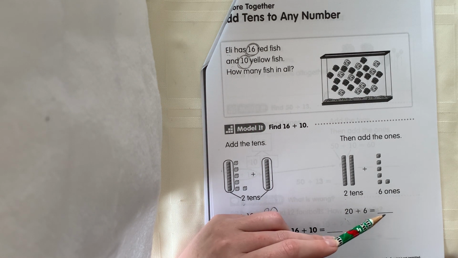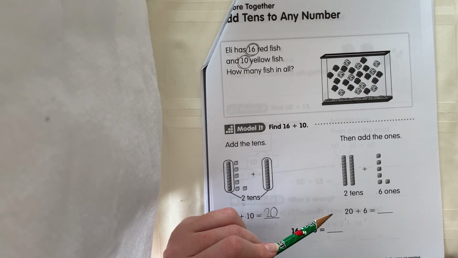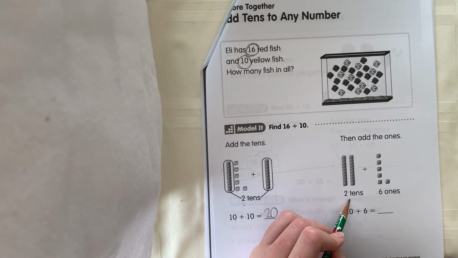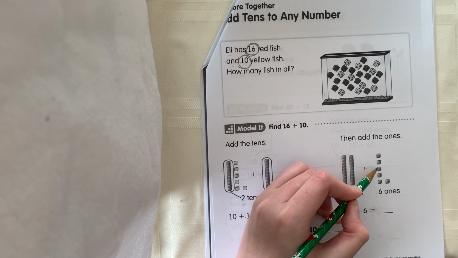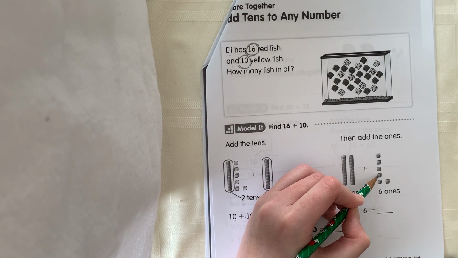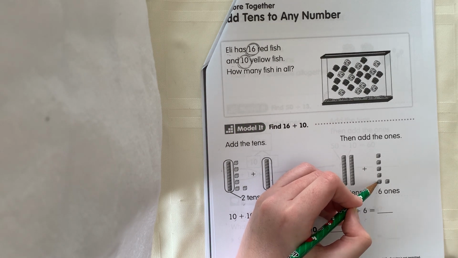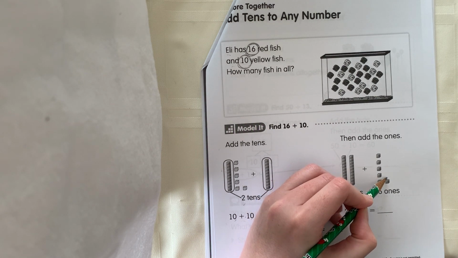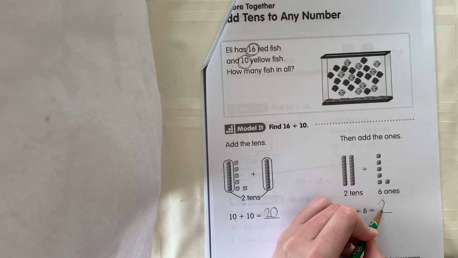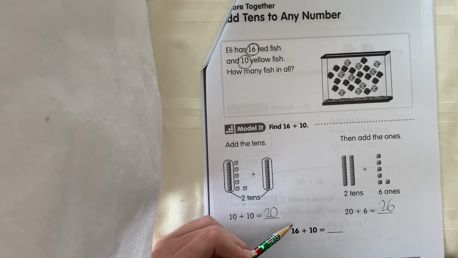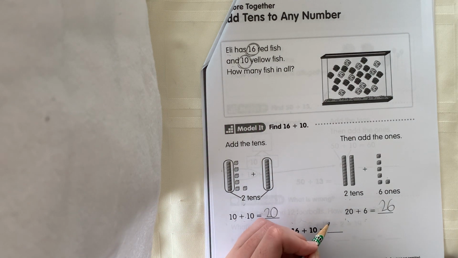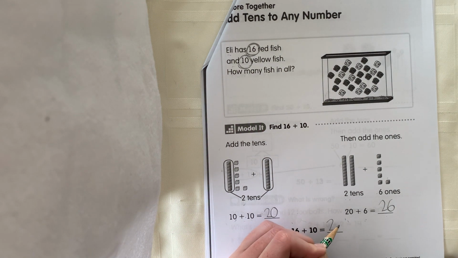So how many in all if we add the ones? 20, 21, 22, 23, 24, 25, 26. 26. 16 plus 10 equals 26.